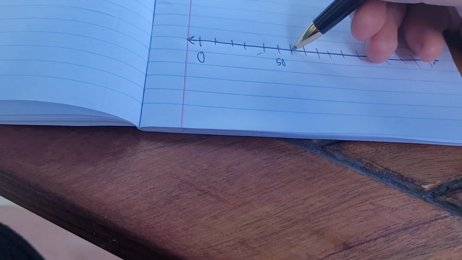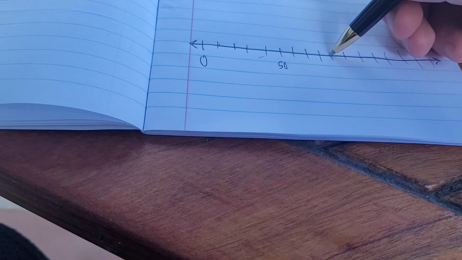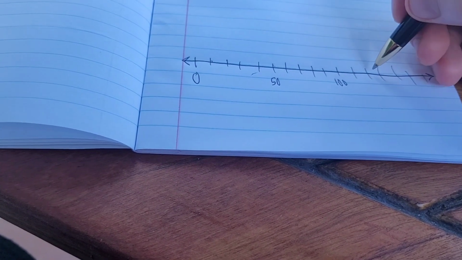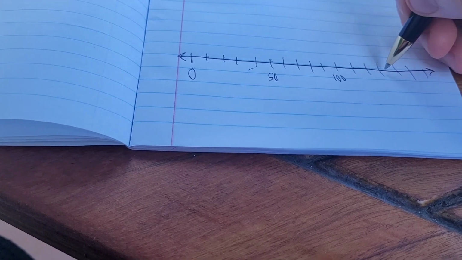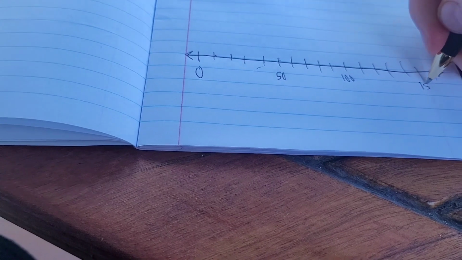And then 60, 70, 80, 90, 100. 110, 120, 130, 140, 150.